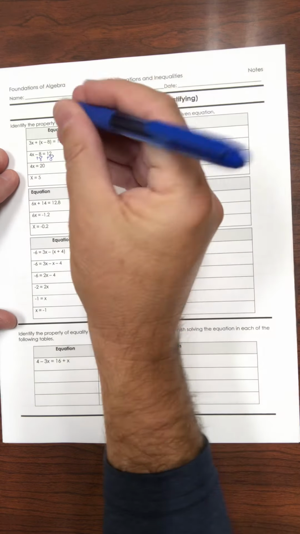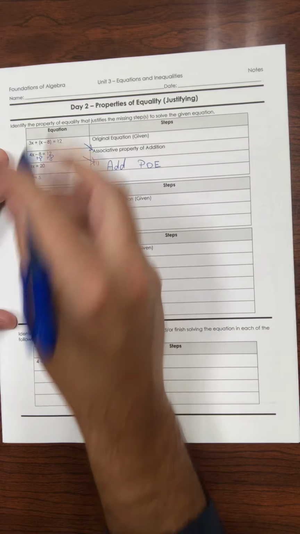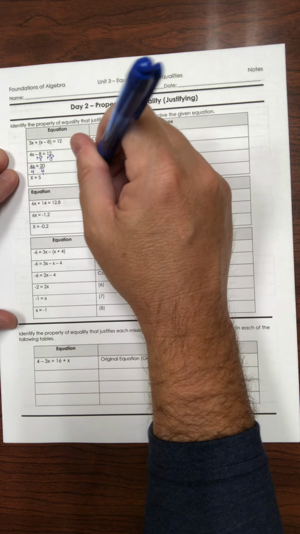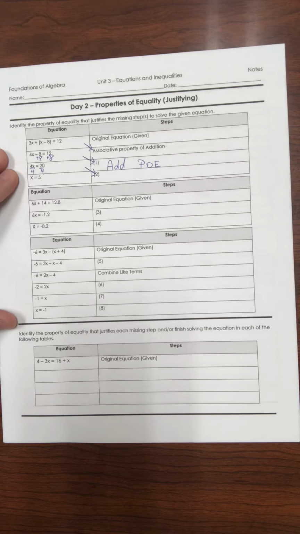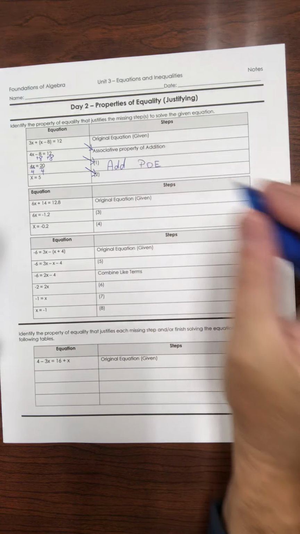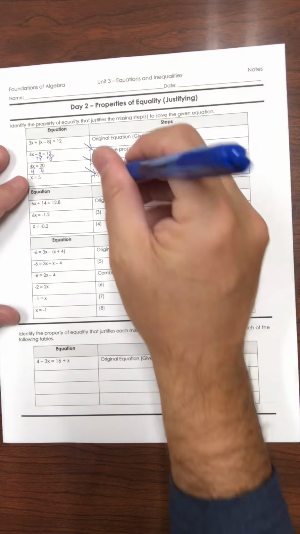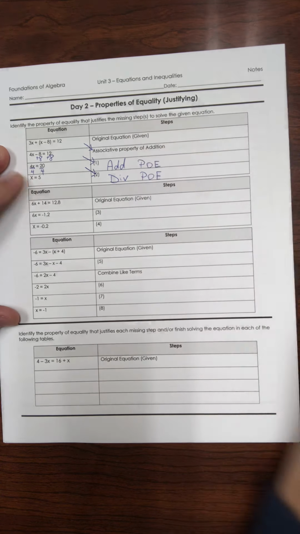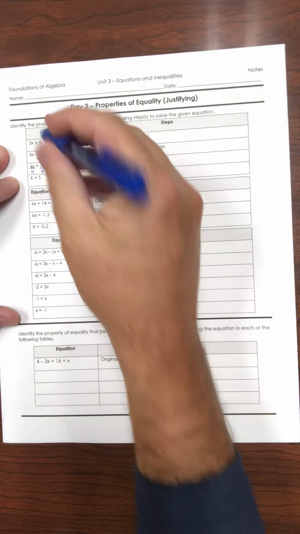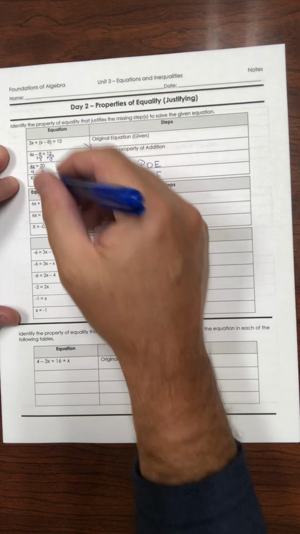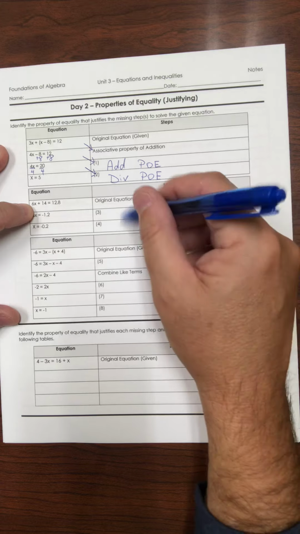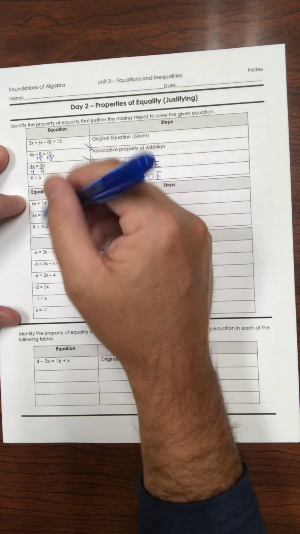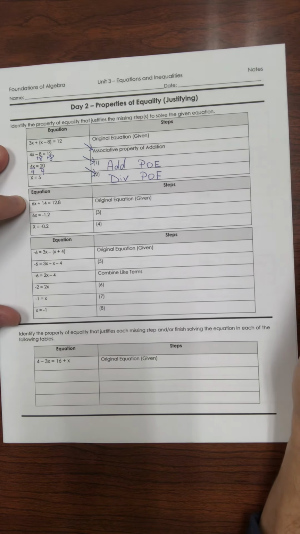All right, so next, keep solving this over here, I would divide by 4. So the reason I can do that is going to go in this box right here. And what did we do? Well, that is the division property of equality. And that's it. So all we're doing is we're still solving the problem. Actually, these are all solved for you. And over here, you're saying why, what property gives us the right or allows us to do this over here.